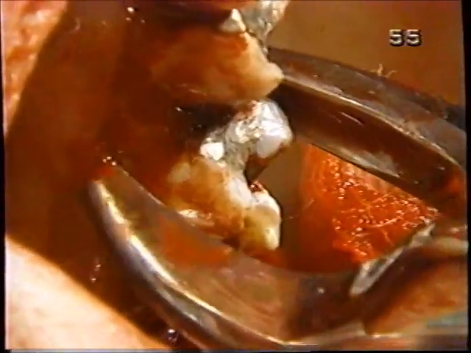This one probably won't be as conical. It usually isn't. Okay. Let's leave that one for a minute and go to the bi.